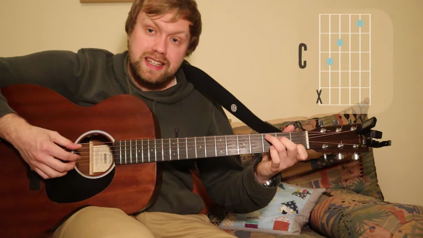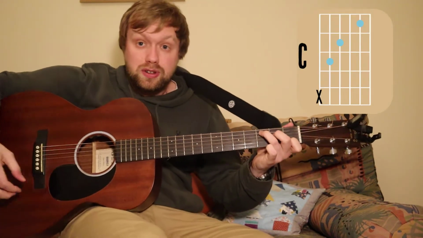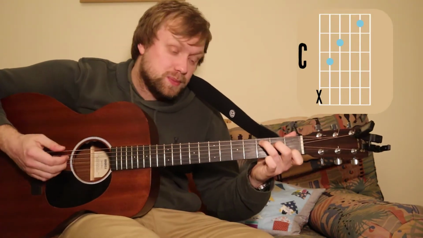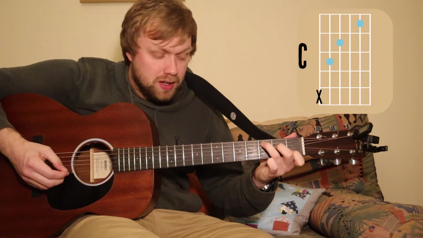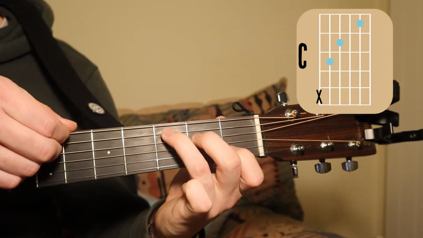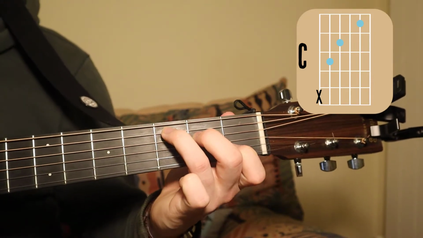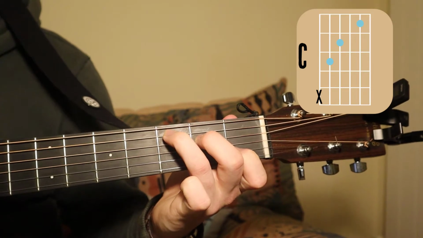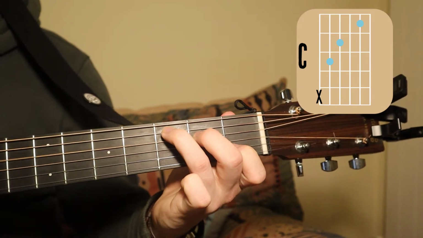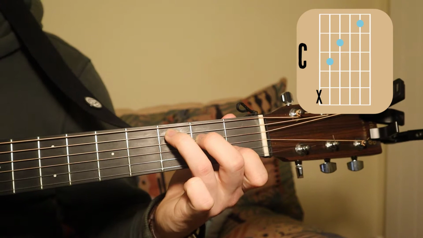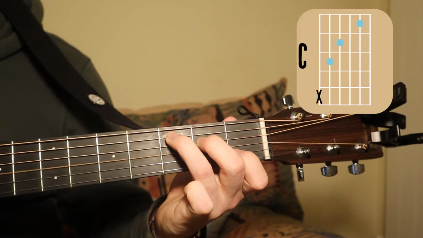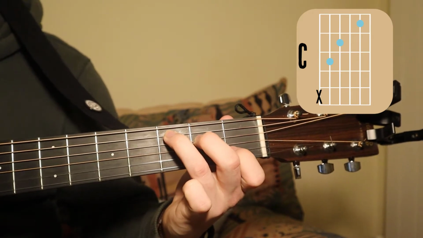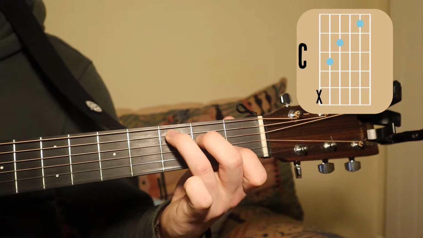The next chord is a C major, so unless you're a complete beginner you'll probably know how to play an open C major chord. We don't play this bass E string, we play the 3rd fret of the A string, the 2nd fret of the D string, an open G, the 1st fret here of the B string and an open E.